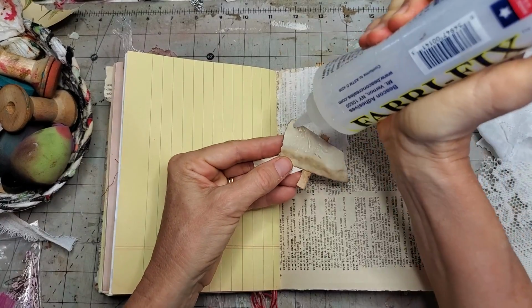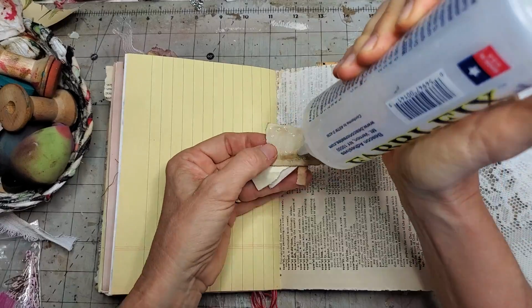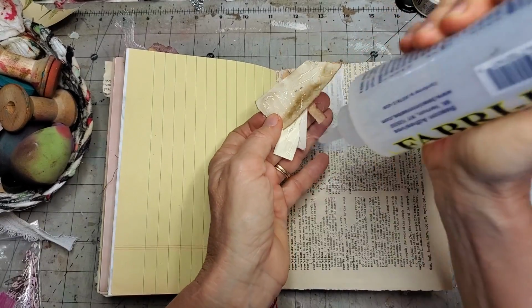So this is just a fun way to deal with something that's on a page that maybe you want to mask. And you could even do this on a blank white page. It doesn't have to be necessarily something that needs to be masked all the time.